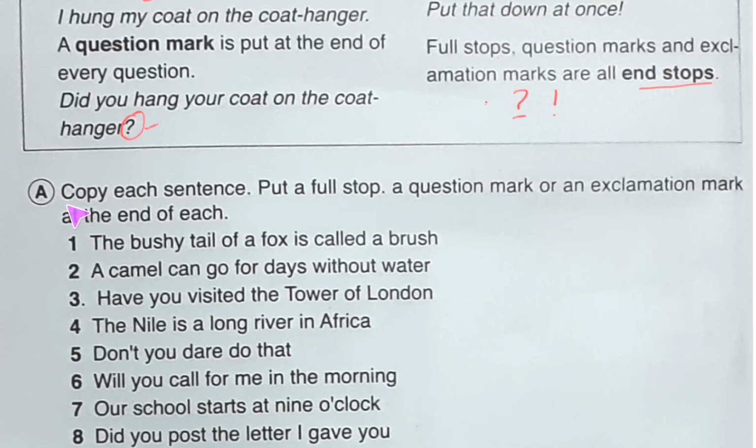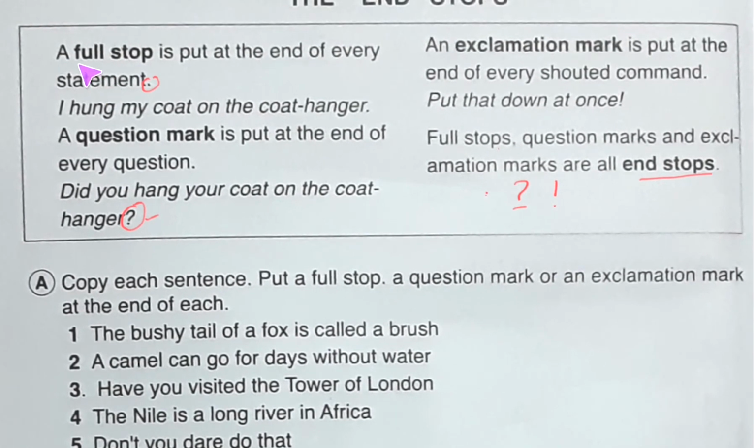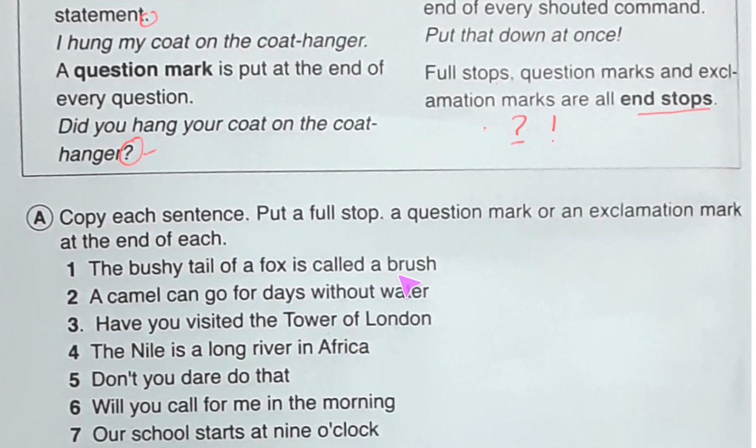See, A number exercise. Copy each sentence, put a full stop, a question mark or an exclamation mark at the end of each. I am not copying it at your home. You will do it in your exercise book or copy. I am just putting the end stops after the sentence. So let's start. The bushy tail of a fox is called a brush. See, it is just a statement. Here it is written, a full stop is put at the end of every statement. So it is a statement, not any shouted command, not any question. So that's why we should put a full stop.